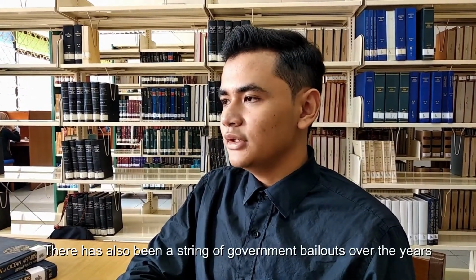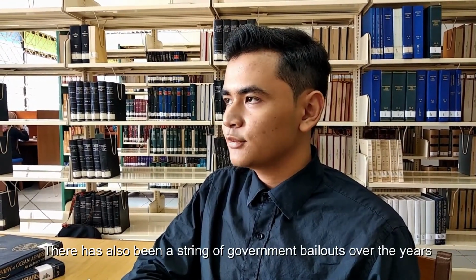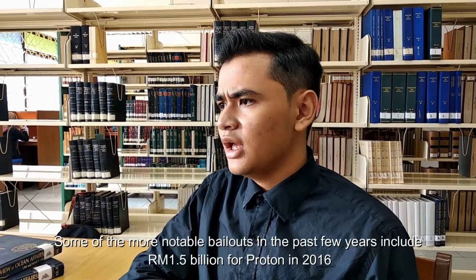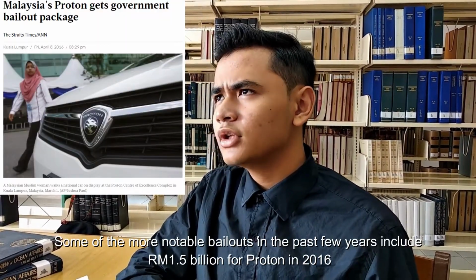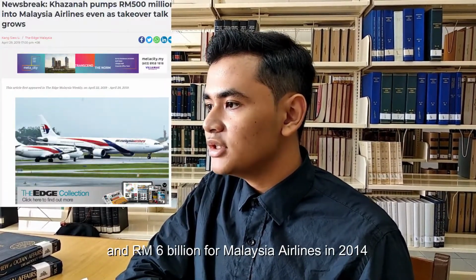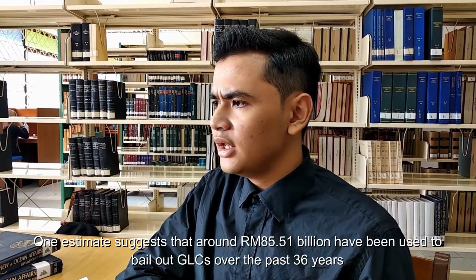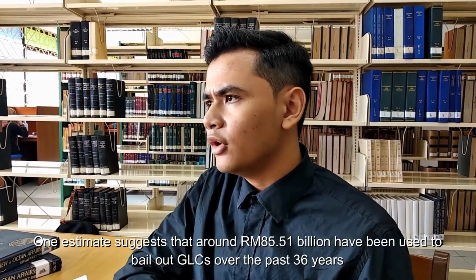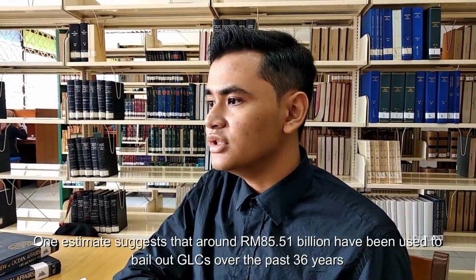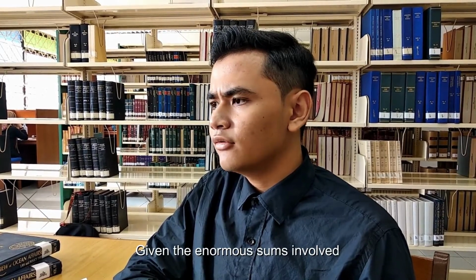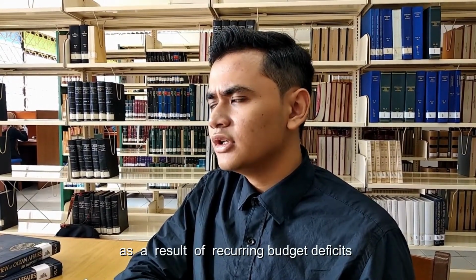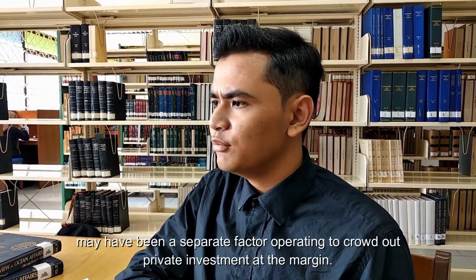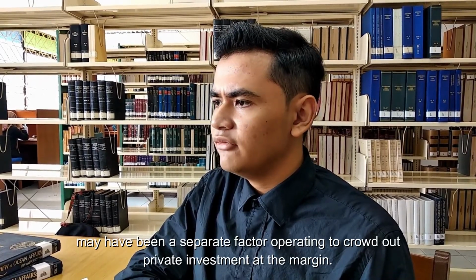Okay. There has also been a string of government bailouts over the years, resulting in a huge drain on the public purse. Some of the more notable bailouts in the past few years include 1.5 billion for Proton in 2016 and 6 billion ringgit for Malaysia Airlines in 2014. One estimate suggests that around 85.51 billion ringgit have been used to bail out GLCs over the past 36 years. Given the enormous sums involved, it is also likely that the pressure placed on interest rate as a result of recurring budget deficits may have been a separate factor operating to crowd out private investment at the margin.